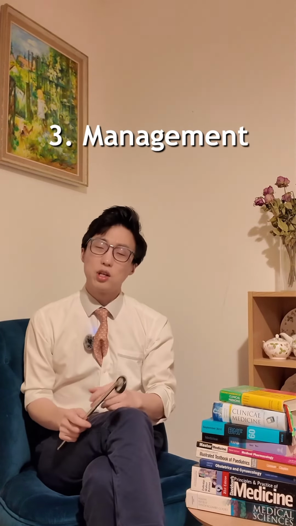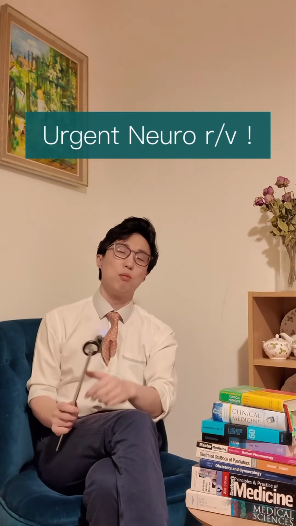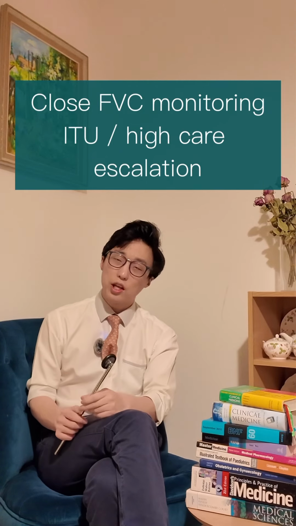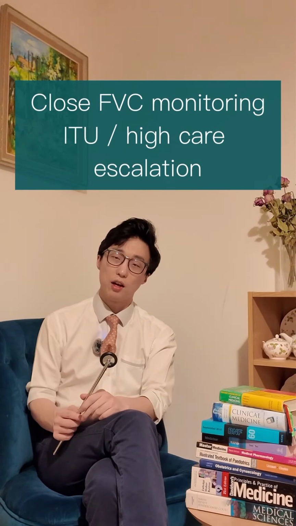Thirdly is the management. If there's red flag neurological differentials or red flag neurological signs, then seek urgent help from a neurologist. Closely monitor the FVC and early escalation to respiratory high care or intensive care. Respiratory muscle weakness from a neurological condition can rapidly deteriorate.